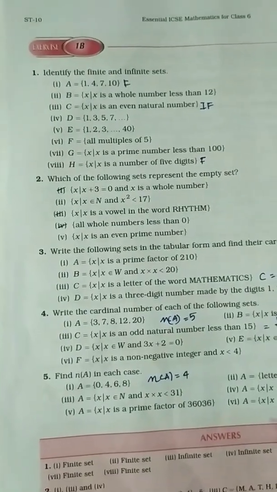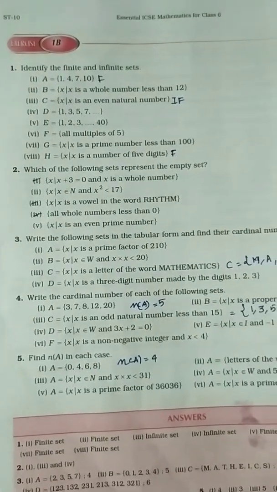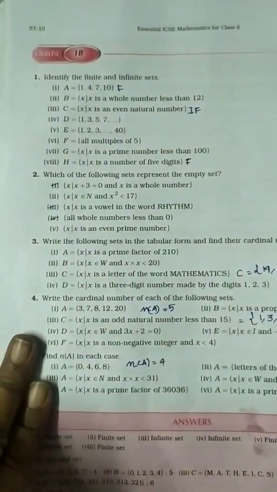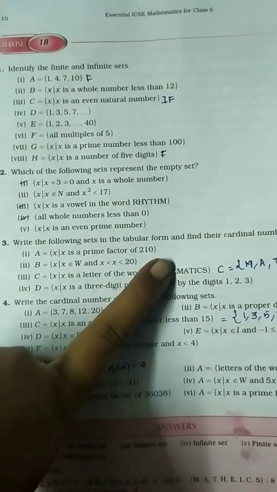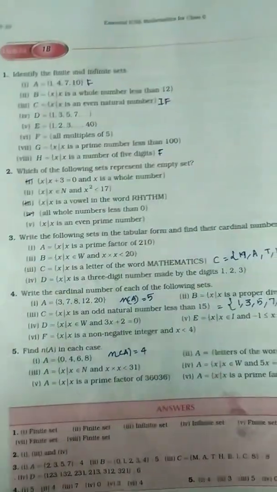So 0 plus 3 is equal to 0. It is an empty set. Third sum. Write the following set in the tabular form and find their cardinal number. We are going to write it in the tabular form.